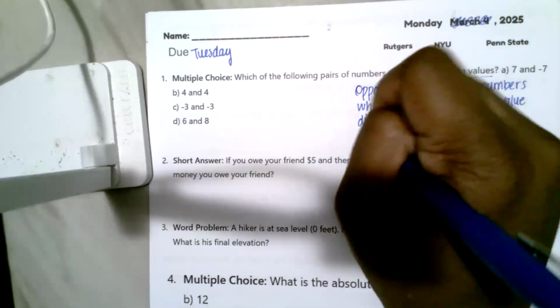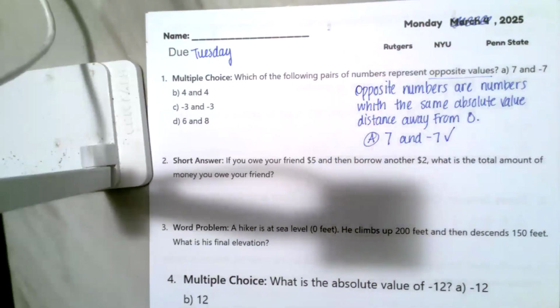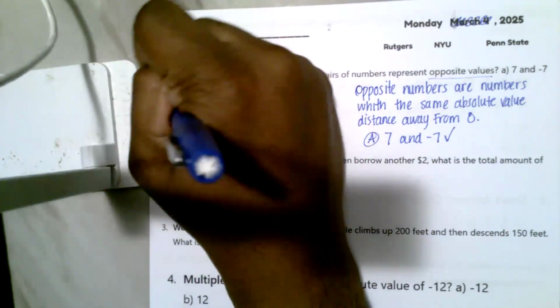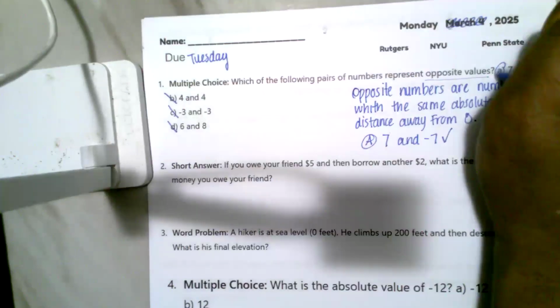Well, A is correct because they have the same absolute value, which means they're both 7 units away from zero. 4 and 4 are not opposites because it's the same number. Same thing with -3 and -3. And 6 and 8 have different distances from zero. So it's not B, not C, and not D. The answer is A.